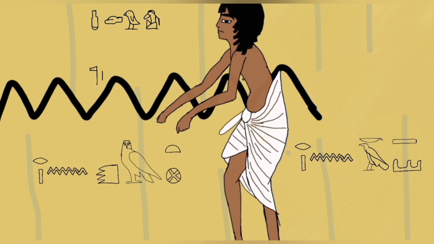Now, you see here the water waves. In both of these, they mean of. Ra, n, kumat. Ra, n, kush. So again, you can see that there's very little similarity between these words, even though the phrase is the same.